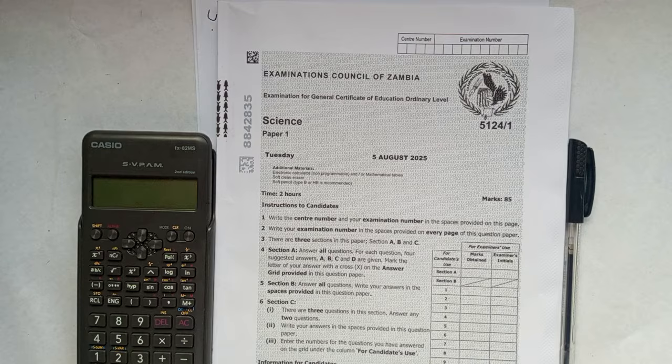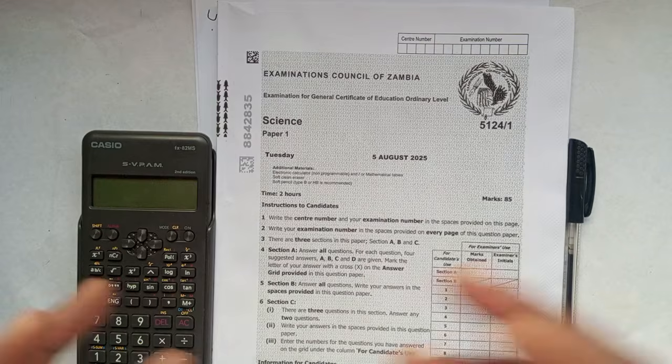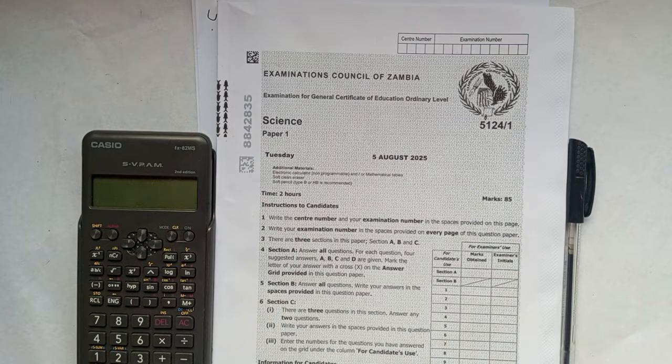This time around, commencing the physics, which is science paper 1, 5124/1, 2025 GCE past paper. And I hope that as we begin this series, you will be able to harvest that which is vitally important, especially for the preparation of examinations.